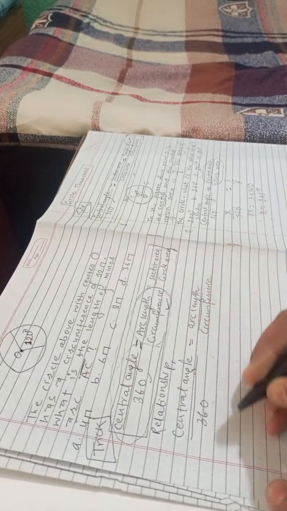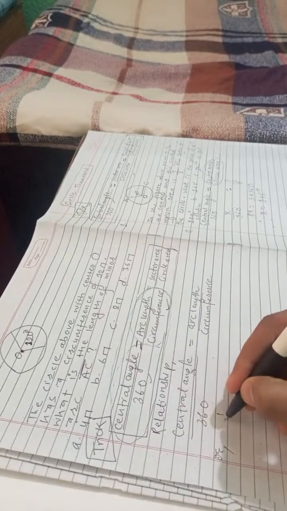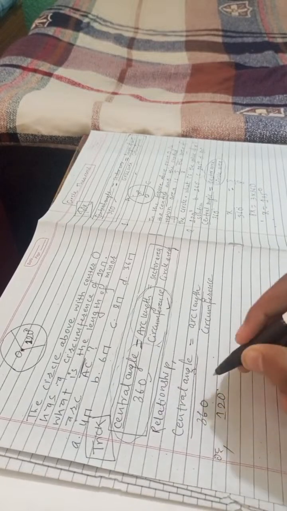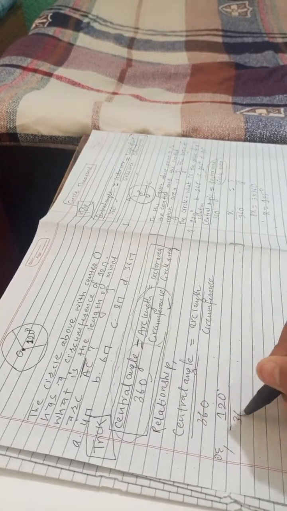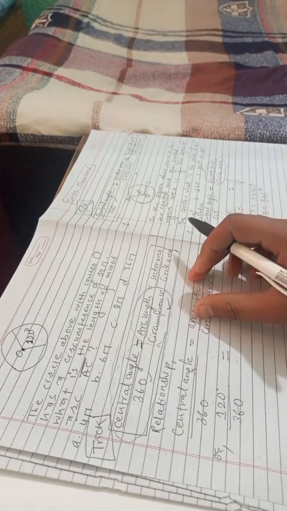The central angle is given as 120 degrees, divided by 360, and the arc length we have to find.